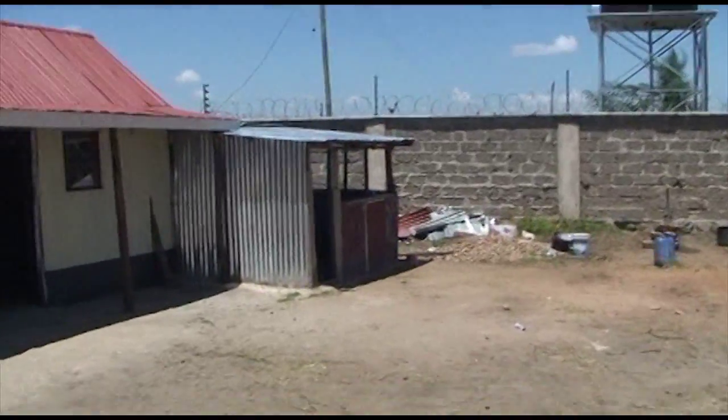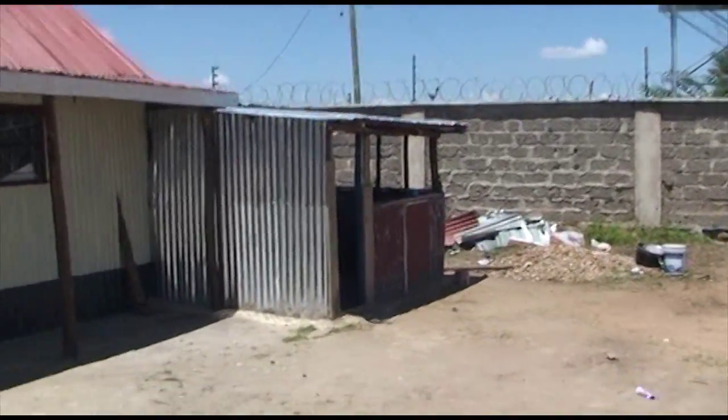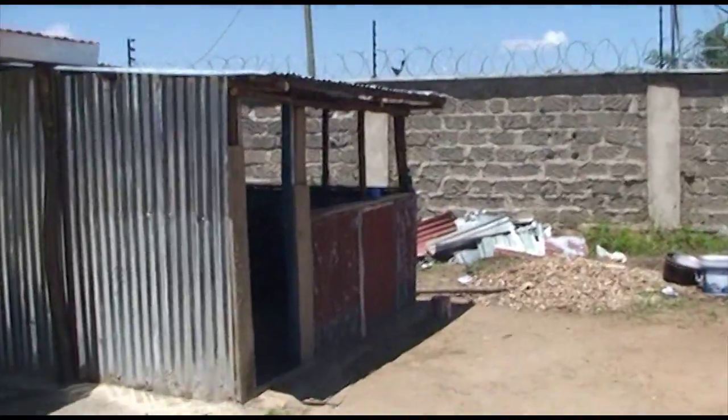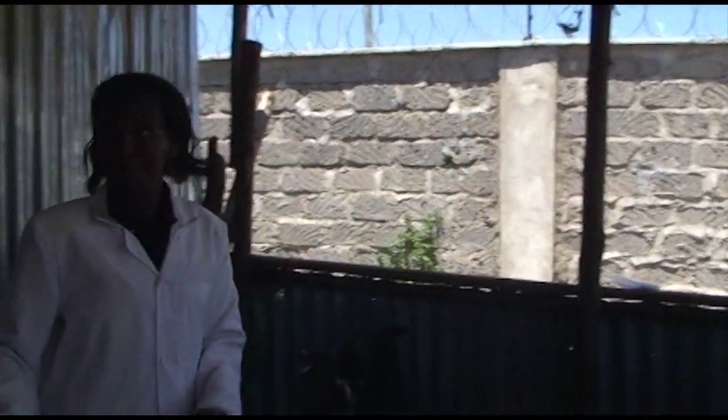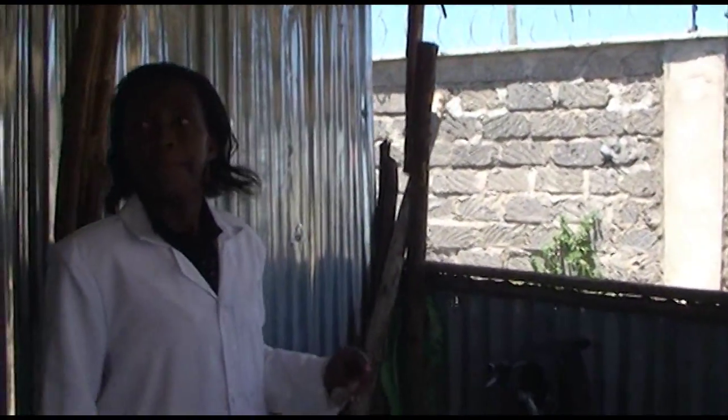Now this area that we're walking to is the what now? This is the kitchen area. We cook from outside. Okay. We want to prepare this part. The kitchen with a chimney, so that when there's firewood, the smoke goes up. Then the stove for the kitchen.